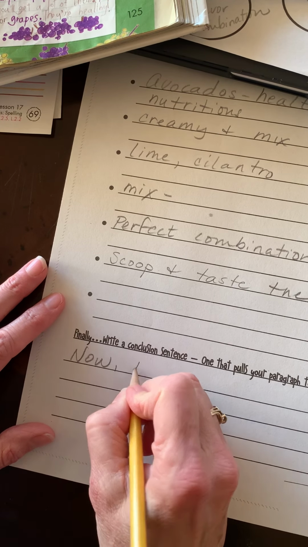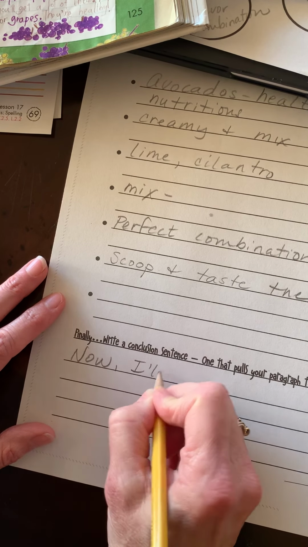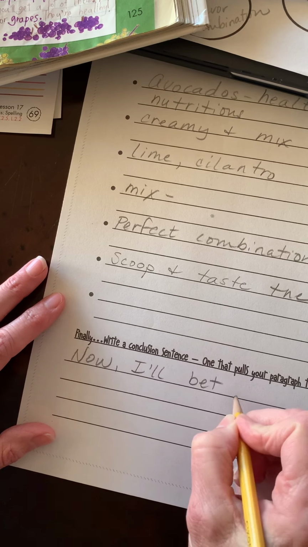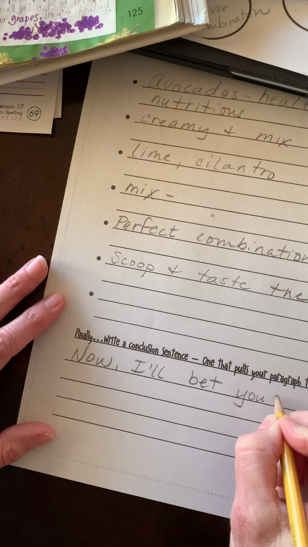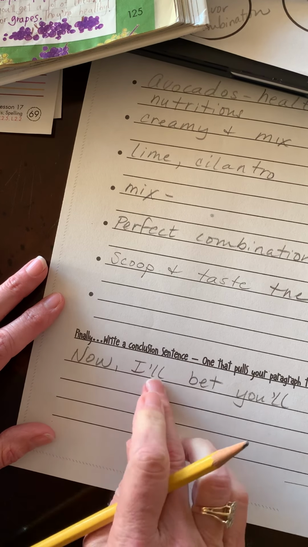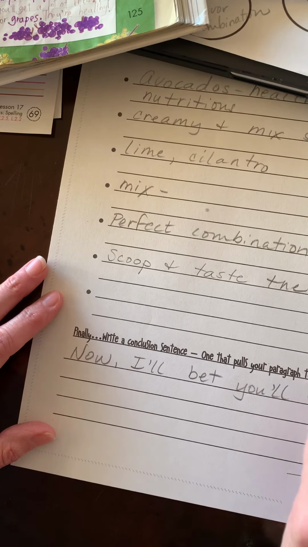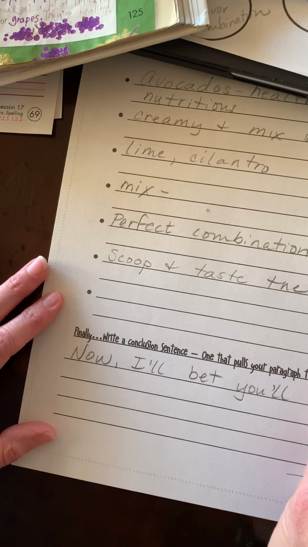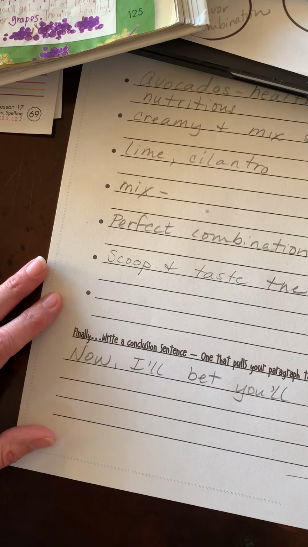Now, I'm going to say, let me think. I'll bet you'll, contraction, right? You will. I will bet you will. You'll agree. See, I'm saying you're going to agree with me. I'm trying to convince you.